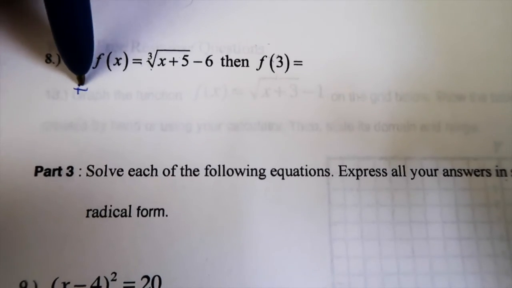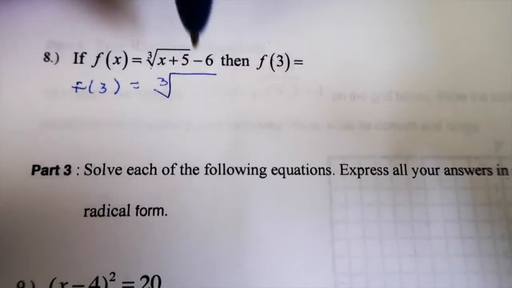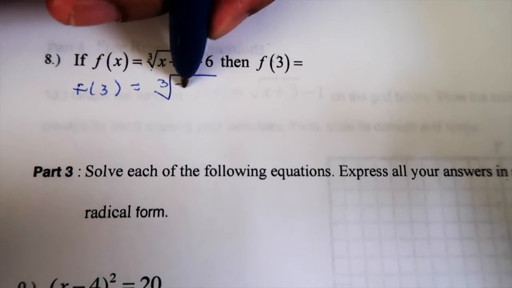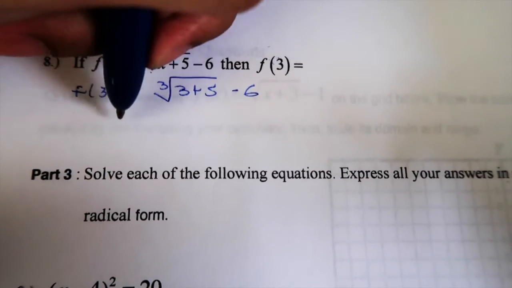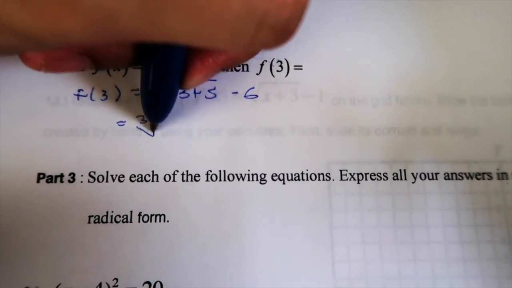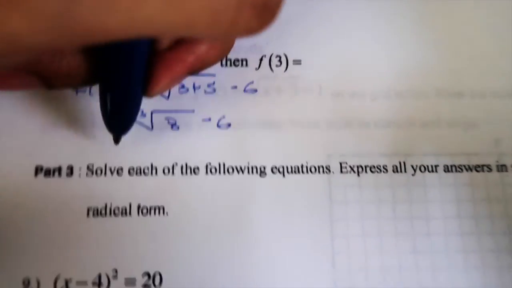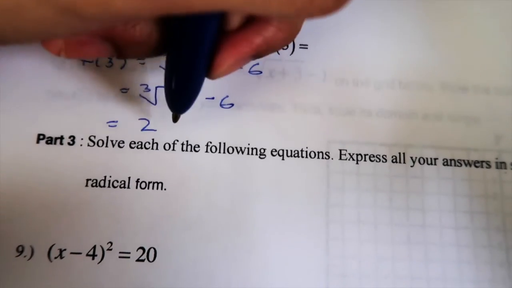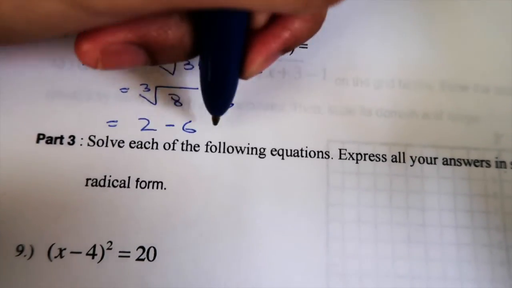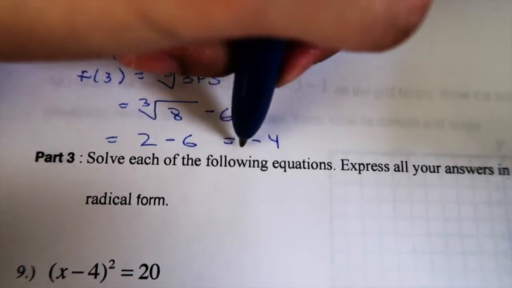So we write f of 3 equals cube root of 3 plus 5, minus 6. Cube root of 5 plus 3 equals 8, minus 6. The cube root of 8 equals 2. So 2 minus 6 equals negative 4. That's the final answer.